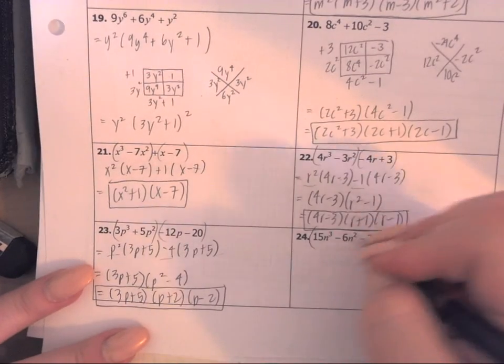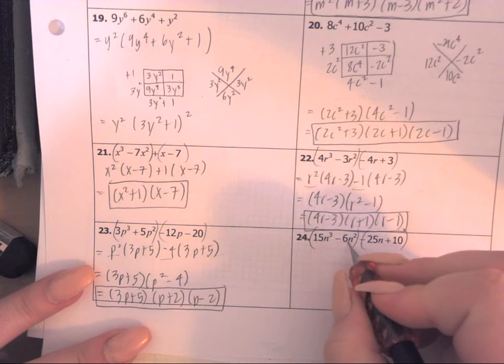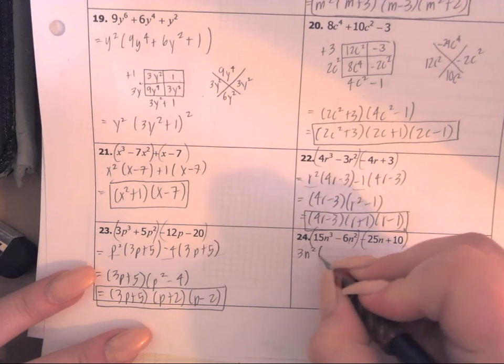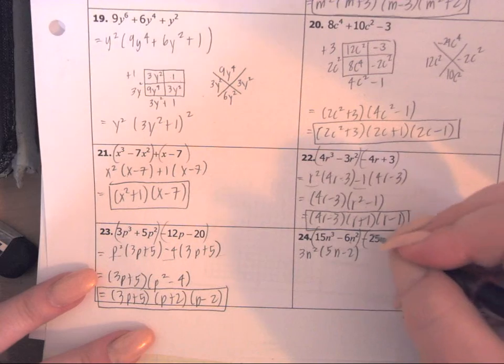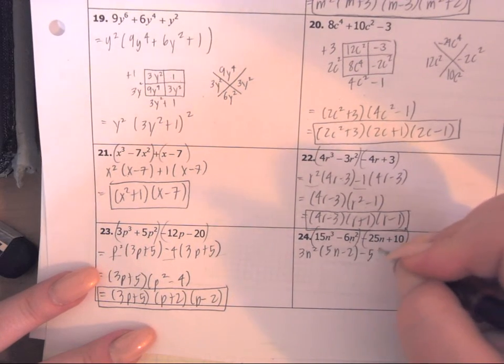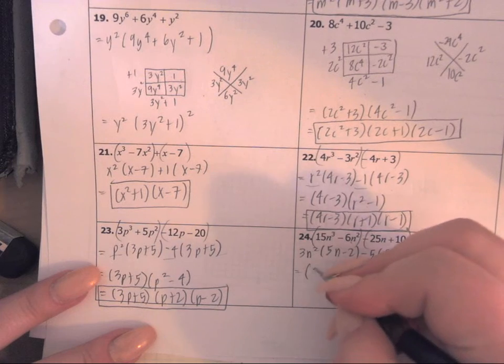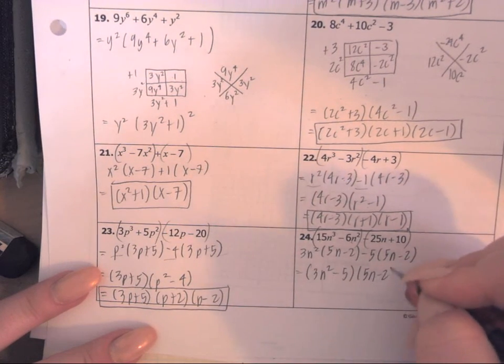Okay, so group the first two, group the last two. Here you can take out a 3n squared, and that's 5n minus 2. And then here you can take out a negative 5, and you get 5n minus 2. So then it's 3n squared minus 5 times 5n minus 2.